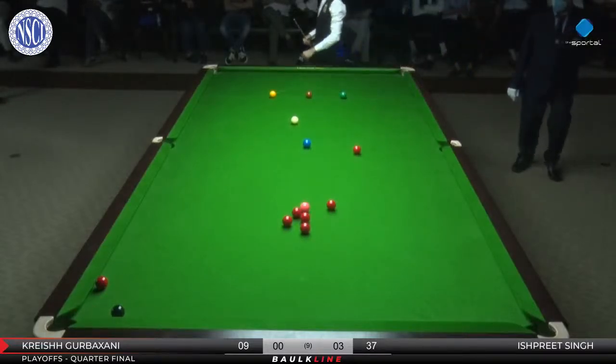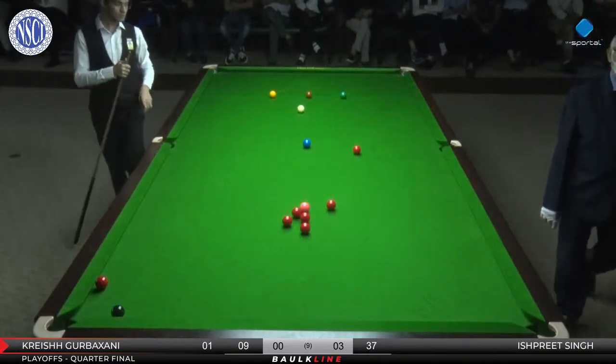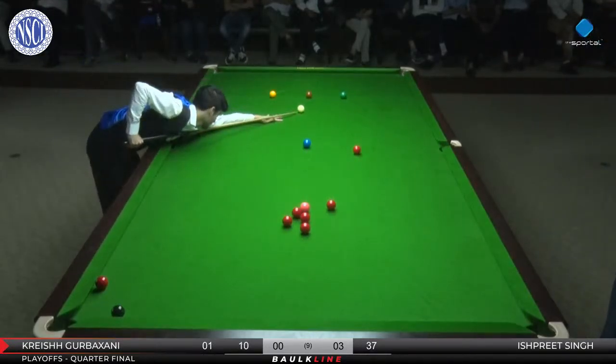Good opening red, went for the back colors, opening his hand a bit by playing it a little freely.